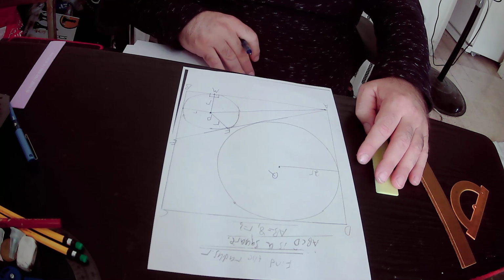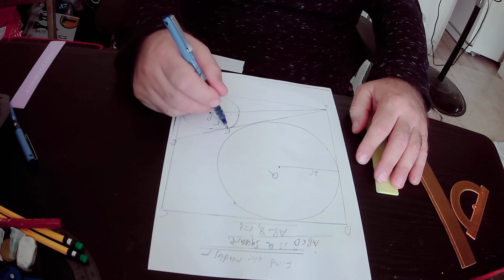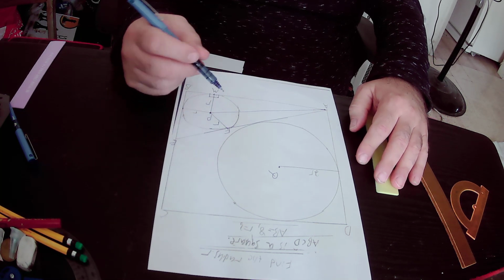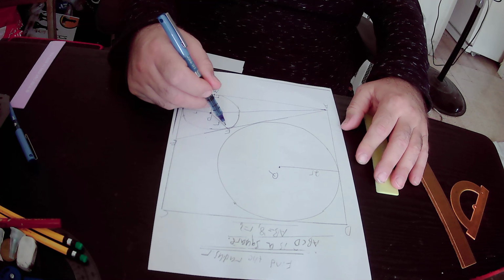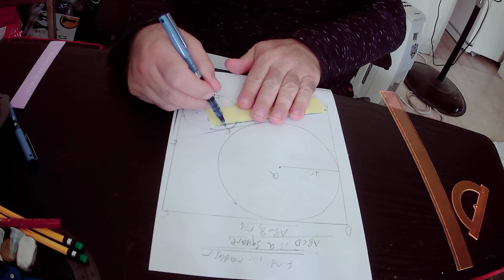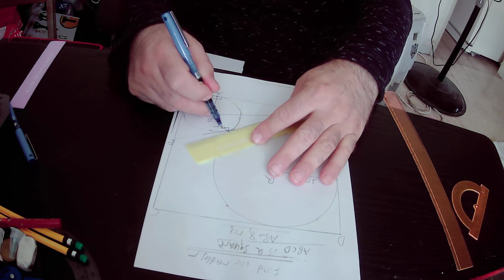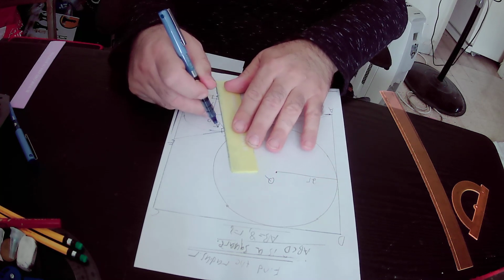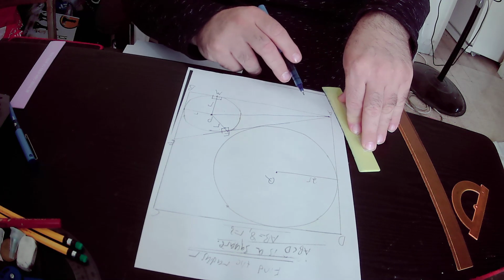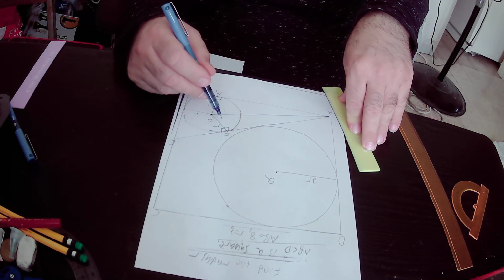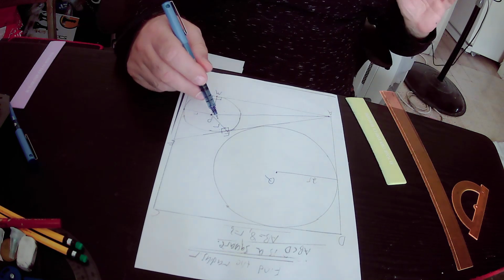In the next step, this radius is drawn to the point of tangency, that is to say point F. Therefore the tangent AE is perpendicular to this radius, that is to say this angle is 90 degrees, and this angle also equals 90 degrees because this radius is drawn to the point of tangency, point F. So this angle is 90 degrees and this angle is 90 degrees according to rule number 1.